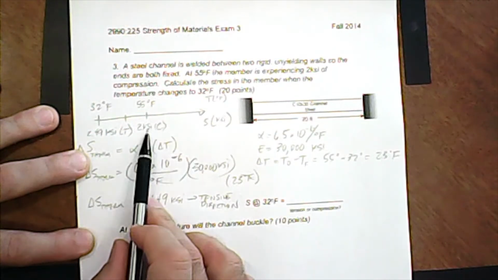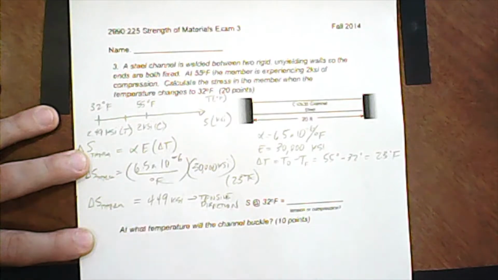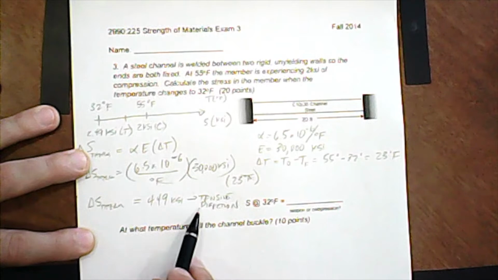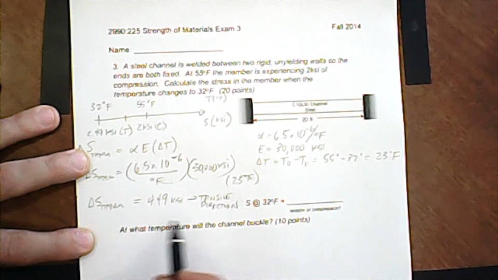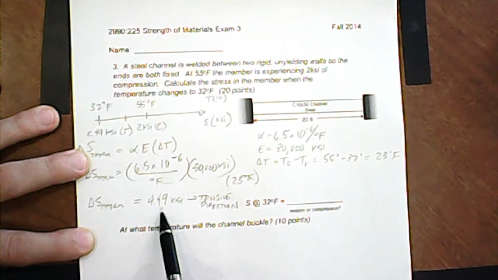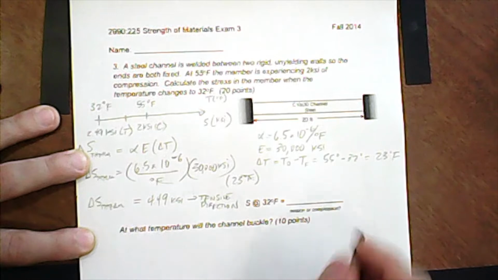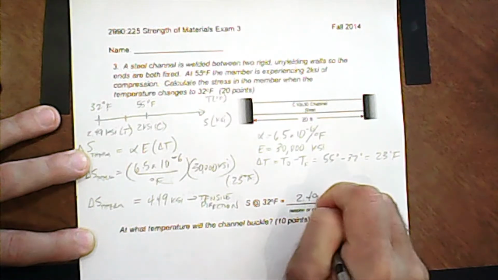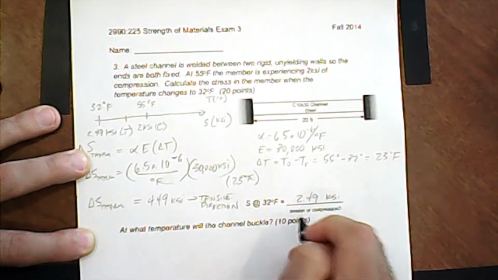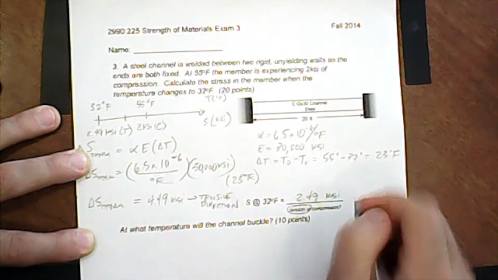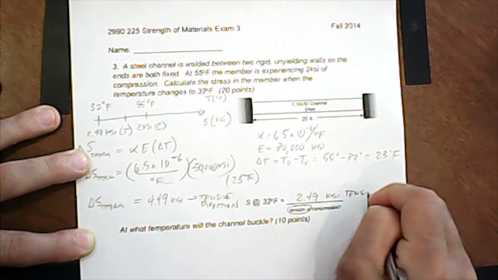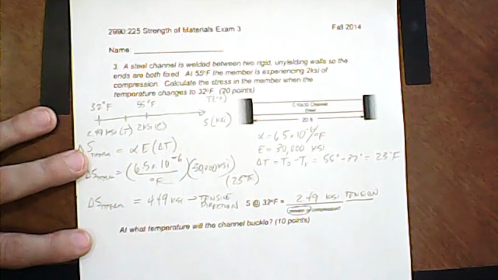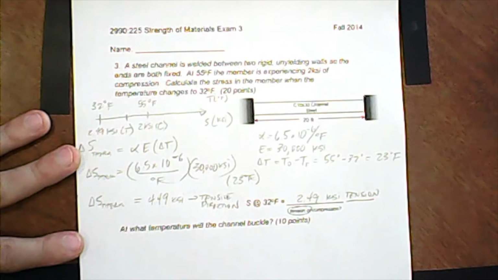We started with 2 ksi compression, which we could consider positive, and say tensile direction is negative. So 2 ksi minus 4.49 ksi gives negative 2.49 ksi, or just call it tension. So we say 2.49 ksi, and since it asks tension or compression, you can circle it or write tension, but you need to specify.